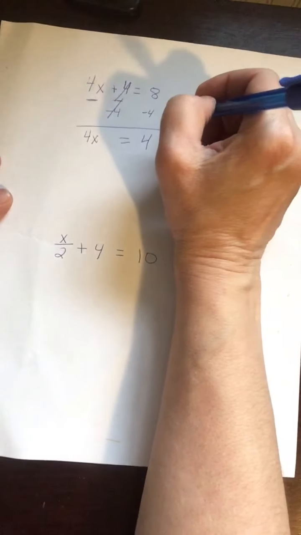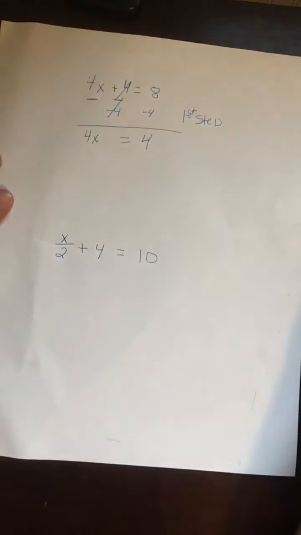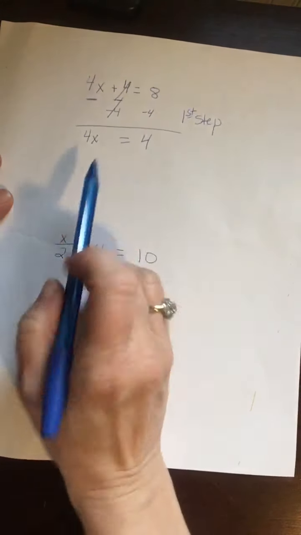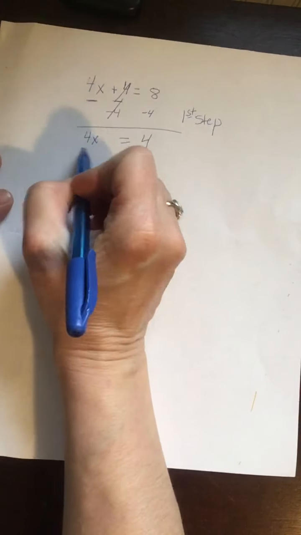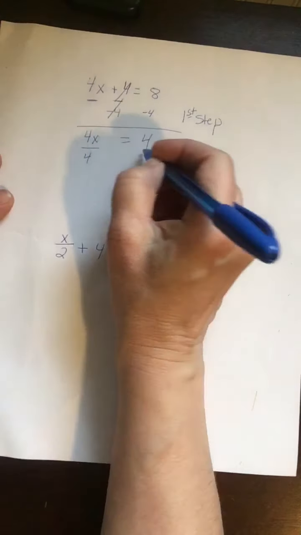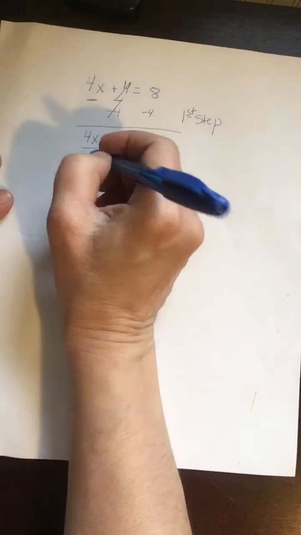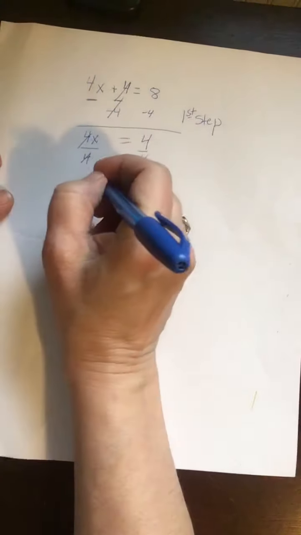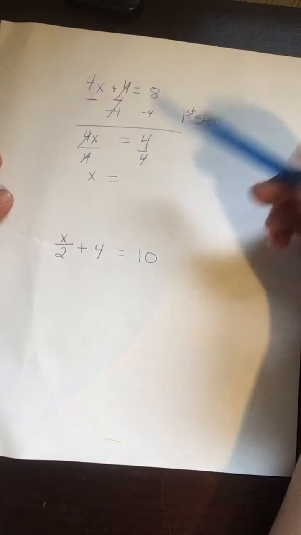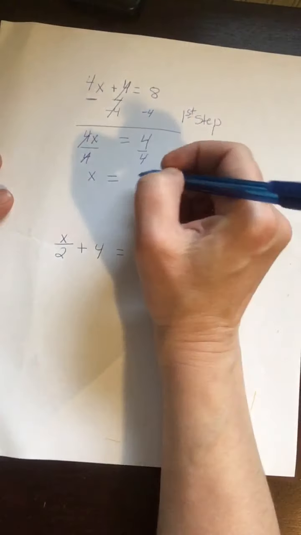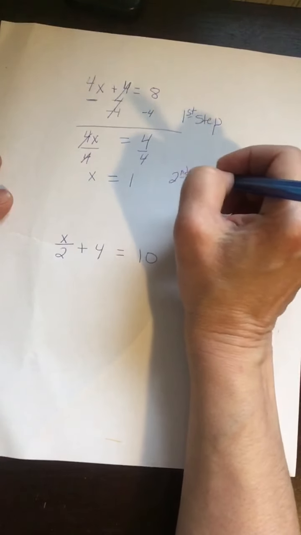Okay, so here is your first step. Now I have 4x, so that is multiplication, so the opposite of that is division. So I'm going to divide by 4. 4 divided by 4 is eliminated, so all I'm left with is x equals 4 divided by 4, which is 1. So that is my second step.